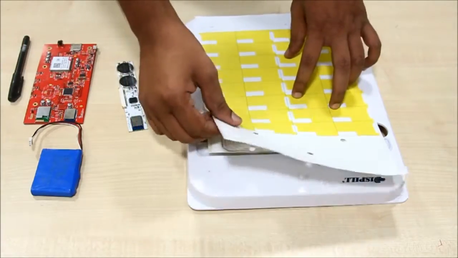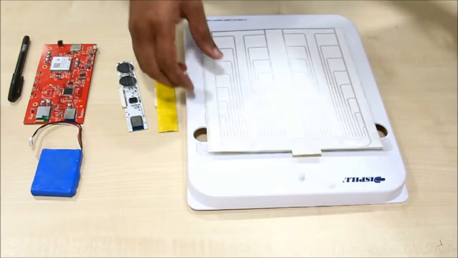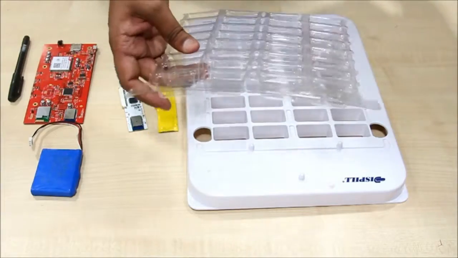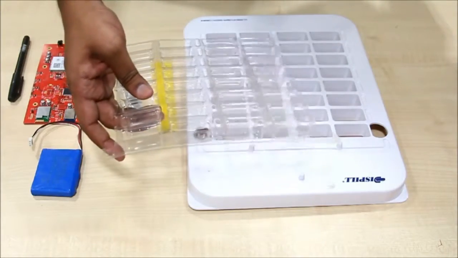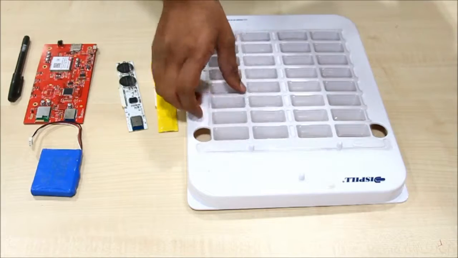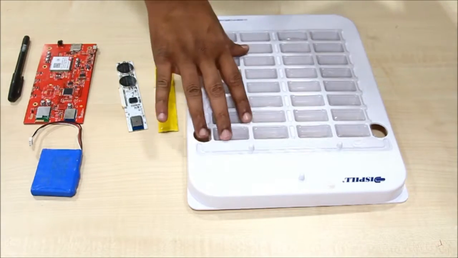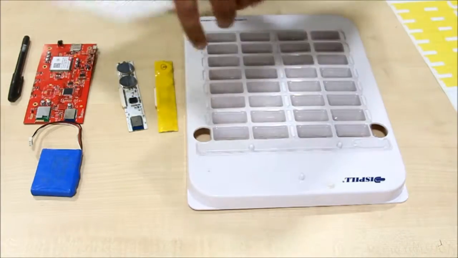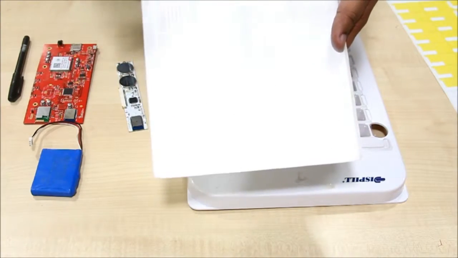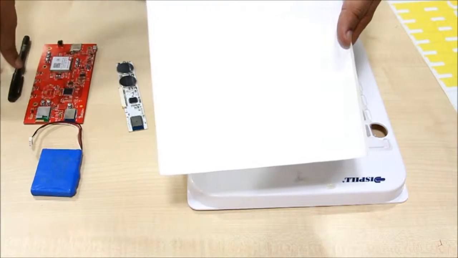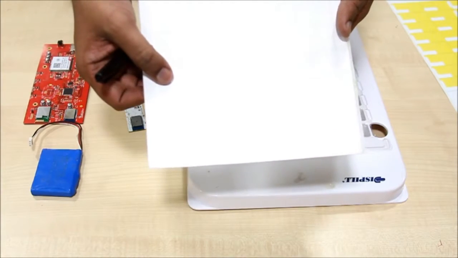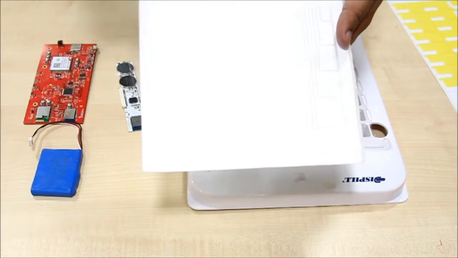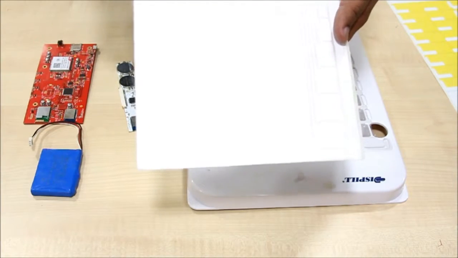So in terms of preparing the blister sheet, there are three components to it. One is the blister tray, where the medications will be filled in these slots. Then you have the trace sheet. The trace sheet contains conductive traces that are printed using silver ink. So these are conductive traces that will detect the rupture of any of these blister slots.